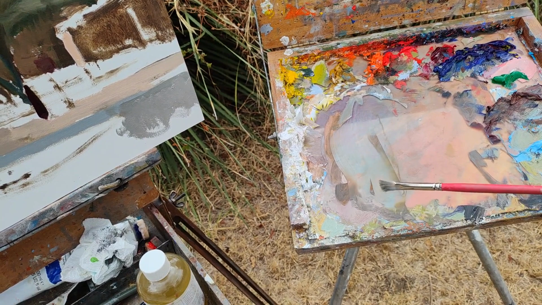Okay. We got a gray blue, right? Just need a lot more white. Let's just see. That's good.